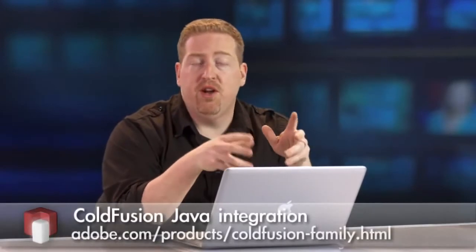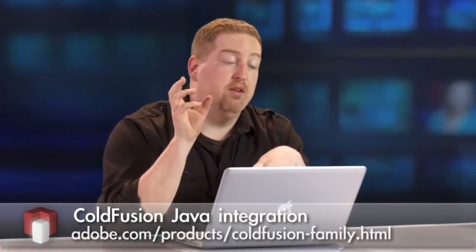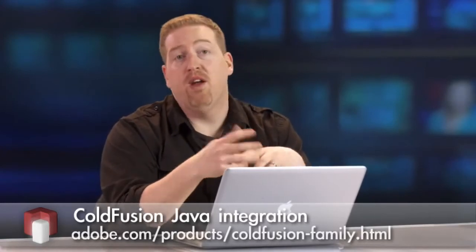So these are just a few of the features around Java integration that we've added in ColdFusion 10. If you want to find out more about either ColdFusion 10's Java integration or all the rest of the features, please check out the Adobe Developer Connection.